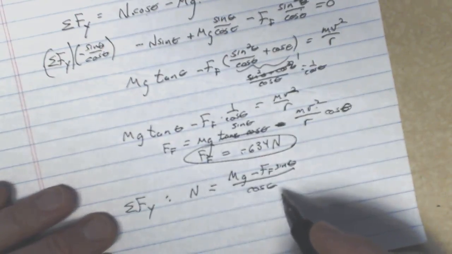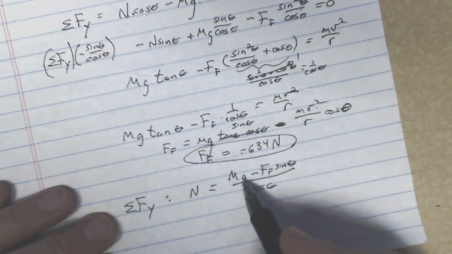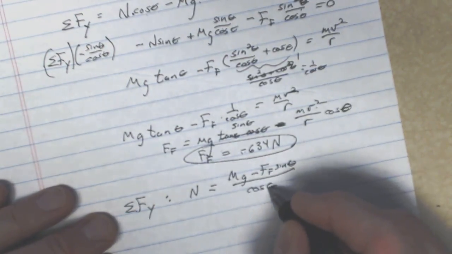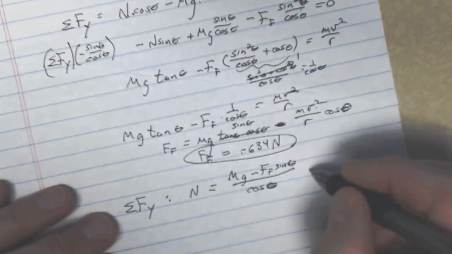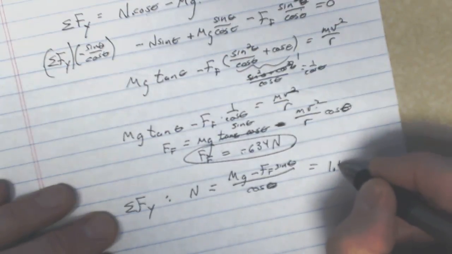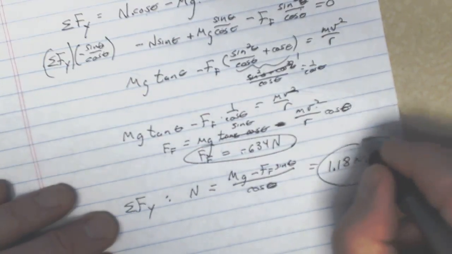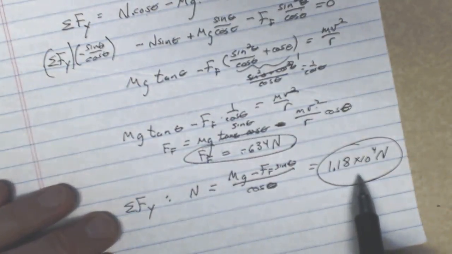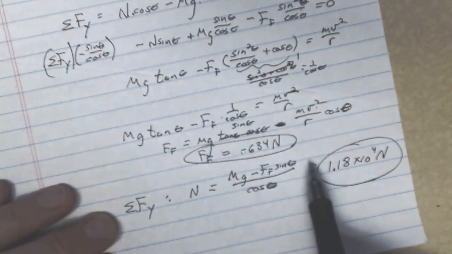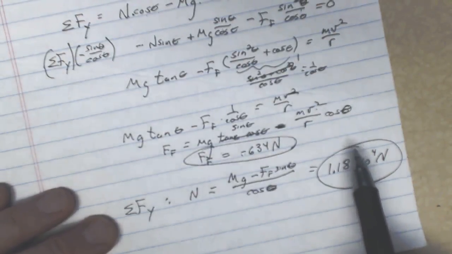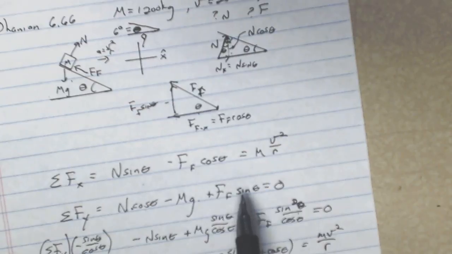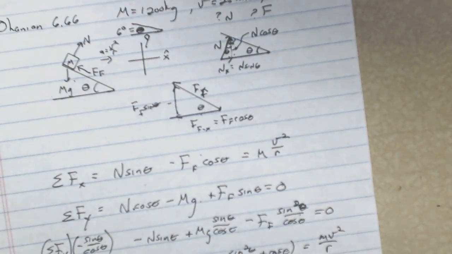Again, all you have to do at this point is plug in the numbers for the mass, g, etc. You're given all of them. And if you do that, you should find that the normal force is about 1.18 times 10 to the 4th newtons. Done. Now notice, though, that this is the opposite order from what you were asked, but that's okay. If I'd wanted to, I could have instead eliminated force of friction instead of the normal force here. Again, that was arbitrary, and you could do it either way.